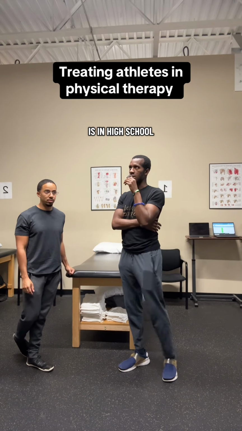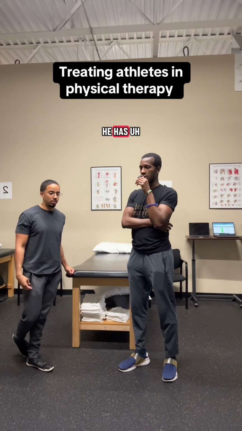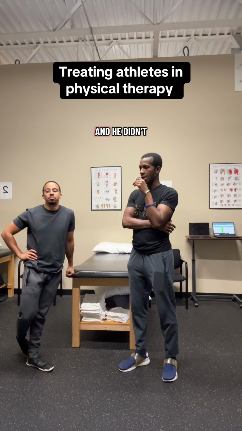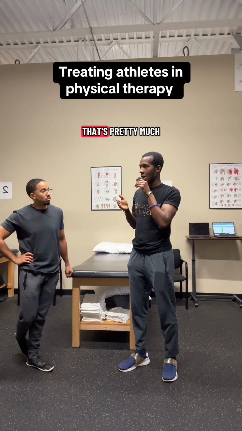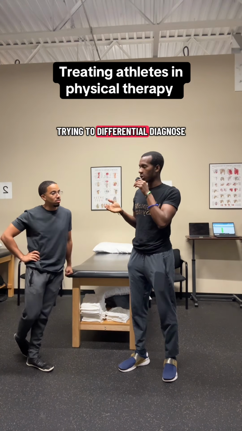I have a younger athlete that is in high school. He has bilateral knee pain, so knee pain on both sides, and he doesn't have a specific mechanism of injury. Like he doesn't know, hey, it happened when I did this versus this. So I'm asking questions like that, trying to differential diagnose what kind of knee pain he's having. So my question is, how do we go about differential diagnosis for the knee?